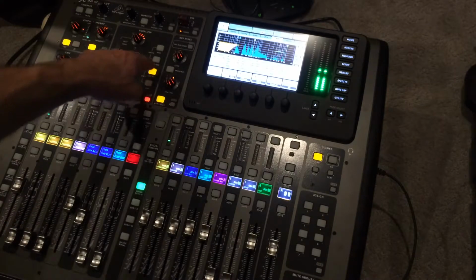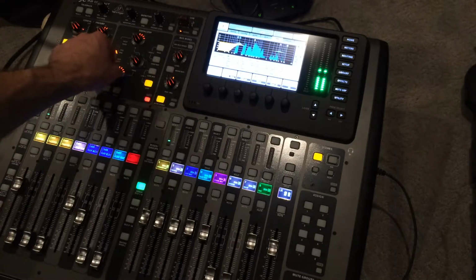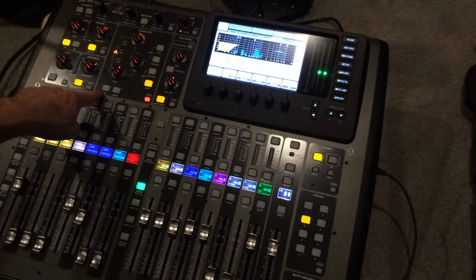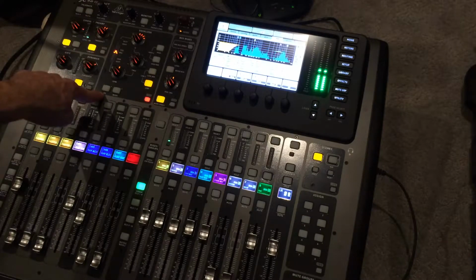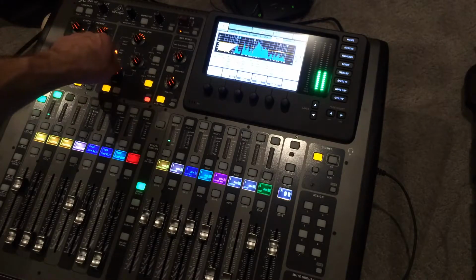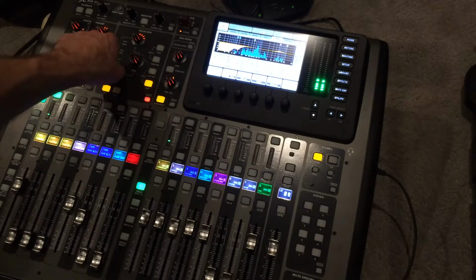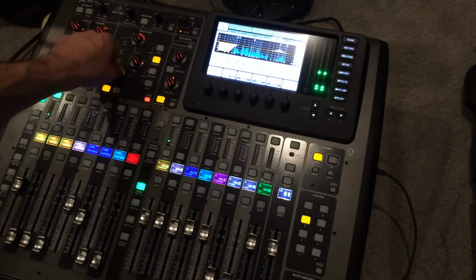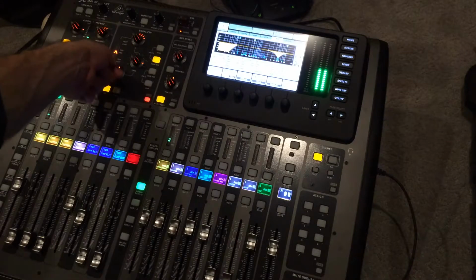And so now I can go through those same things. I can go to the low and I can boost the lows, or I can cut the lows. It's not going to make any difference unless I press the EQ button and activate the EQ on this channel. So now I can boost the lows and you'll hear the low end of my voice come up, or I can cut the lows and you'll hear the low end of my voice go away. I can do the same thing with high mids. I can boost the high mids, or I can cut the high mids.